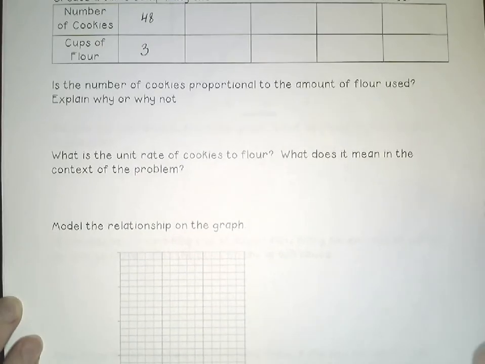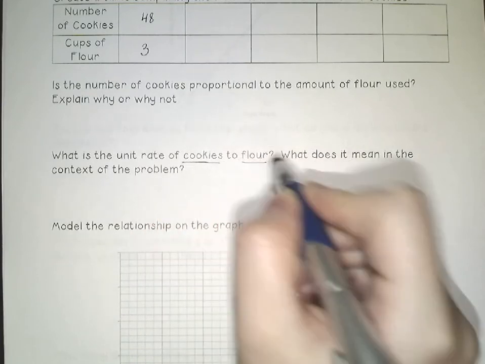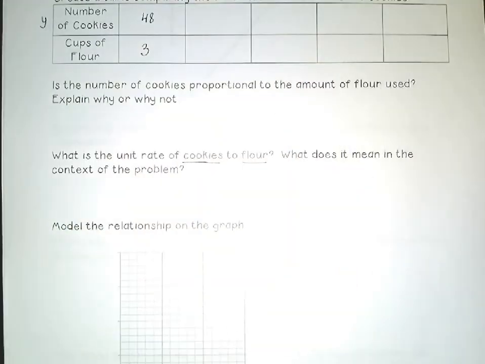So that's where I need to divide cookies by the flour, right? Unit rate of cookies to flour. Cookies makes it a y since I'm dividing cookies by the flour. The number of cookies is going to be the y and the cups of flour is going to be the x.